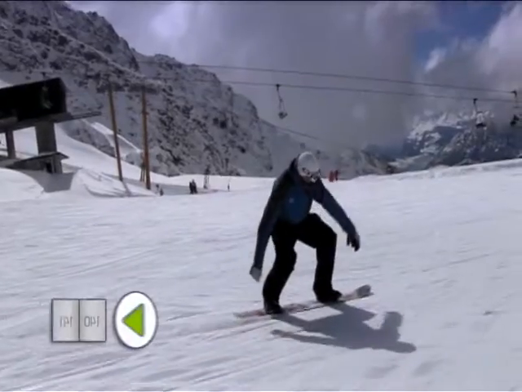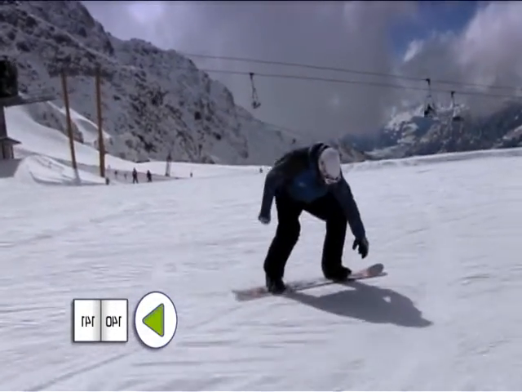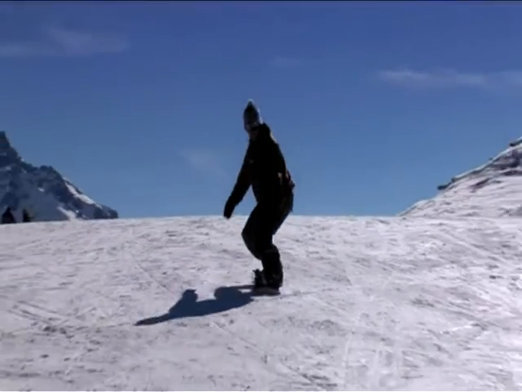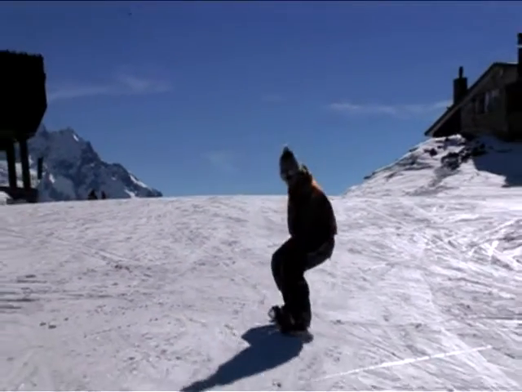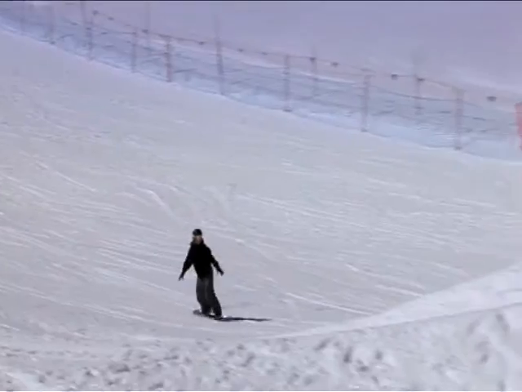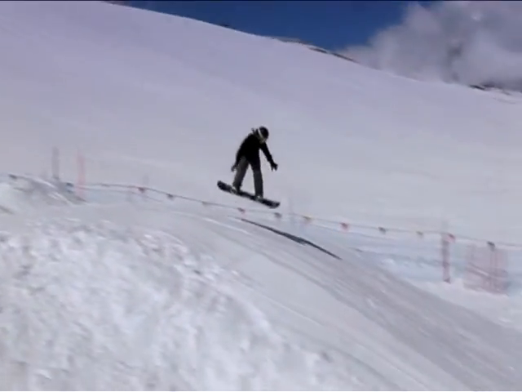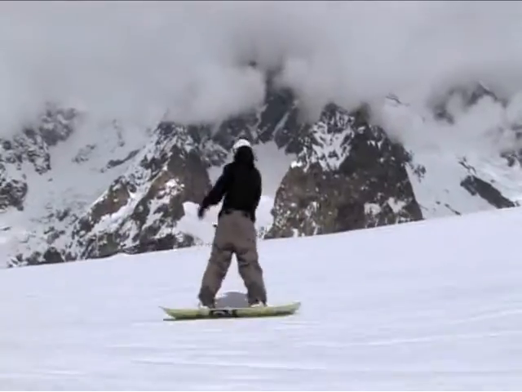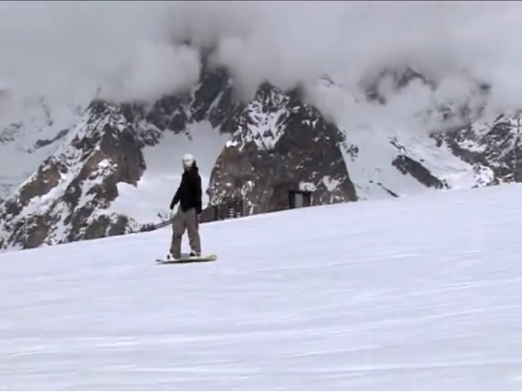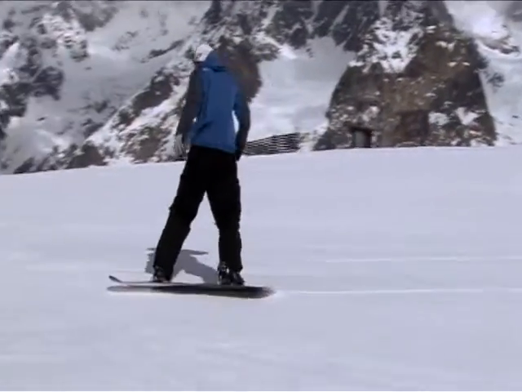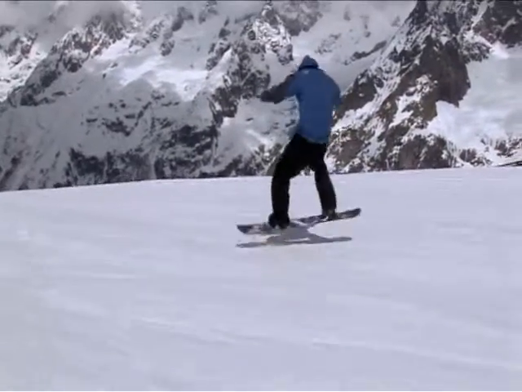The ollie is a key skill for freestyle development. It allows you to get airborne off flat surfaces, starts to introduce you to the feeling of being in the air, and allows you to spring higher off small jumps without having to increase your speed. The majority of flatland tricks are based around the ollie, and you can learn loads of impressive tricks starting here.